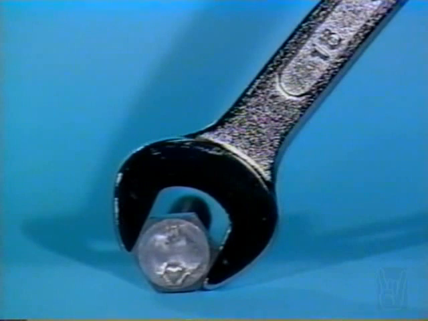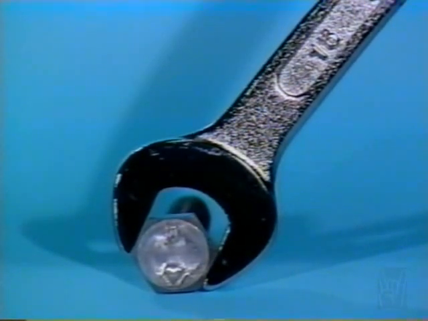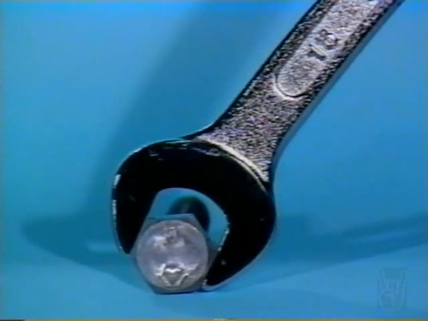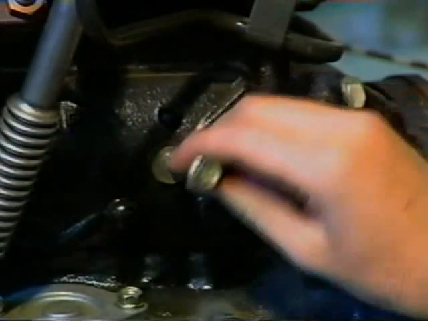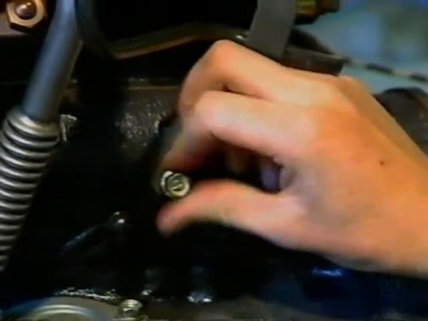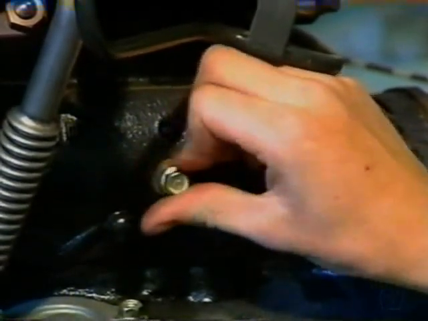In the case of the M10 bolt, a 16mm spanner will fit the head, as metric bolt heads are also measured across the flats. With a little practice, identifying standard bolt threads becomes easy.